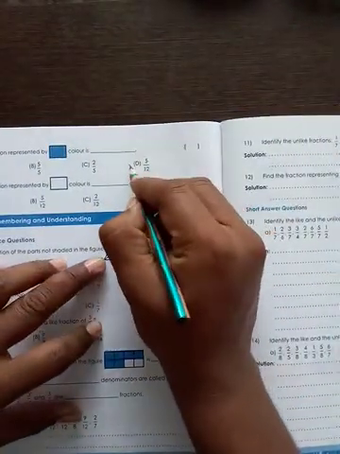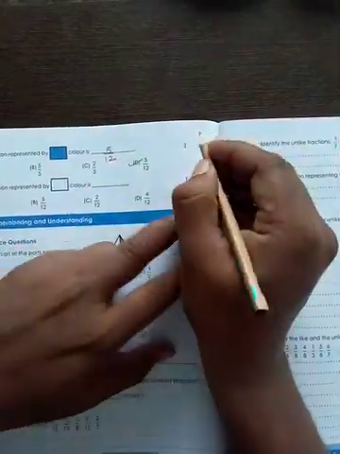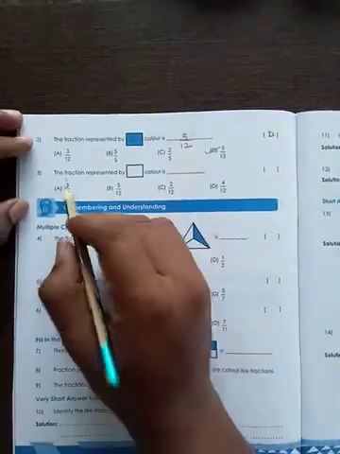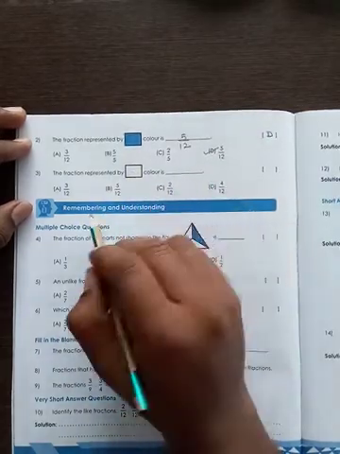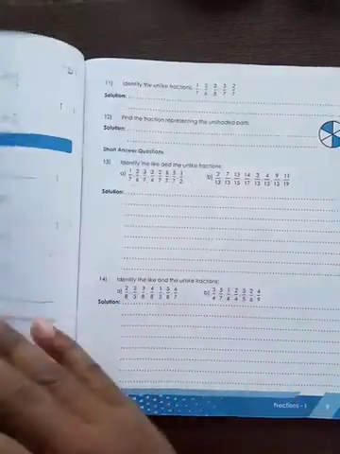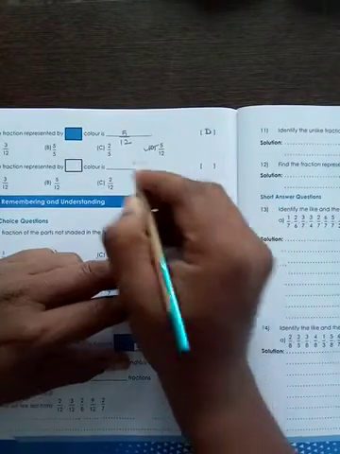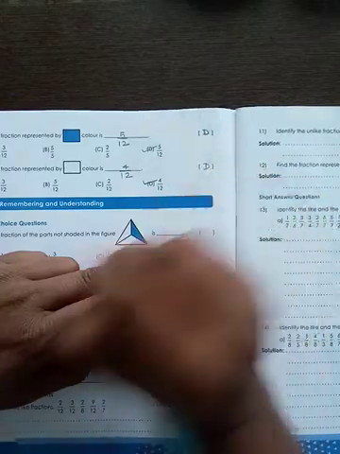So 5/12, here the correct option is option D, and we can write down 5 upon 12. Then the fraction represented by white color. Let's check the white color. 1 2 3 4 upon 12 is for the white color. Check where is the 4 upon 12? Yes, in the D option. So 4 upon 12, and here we have to write down the option D.